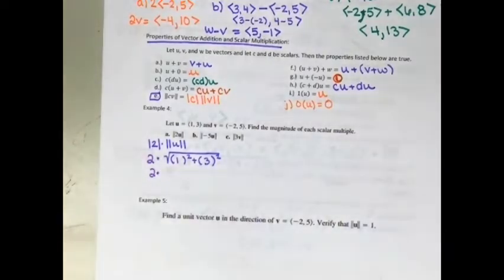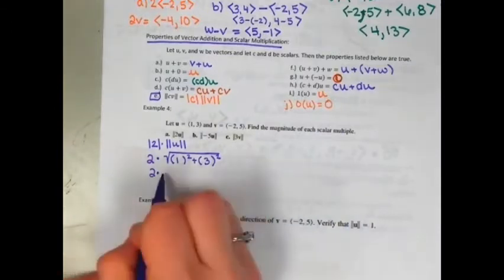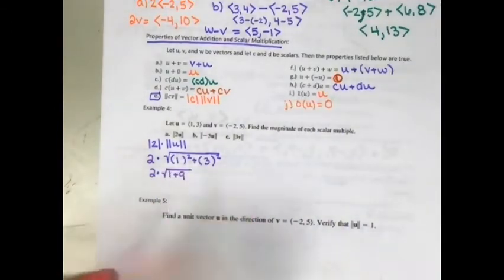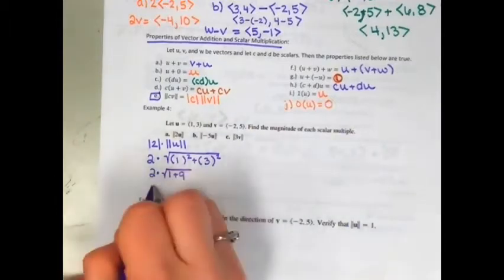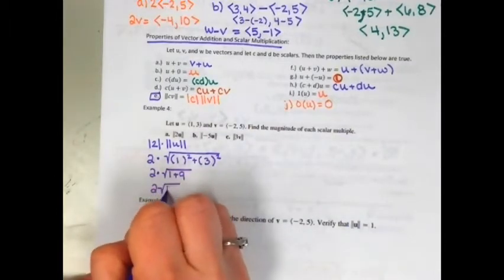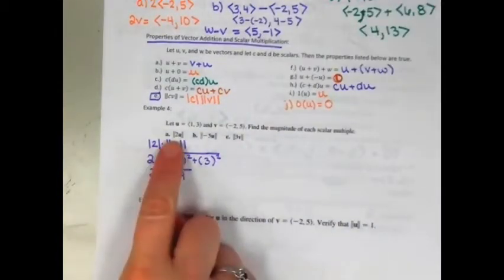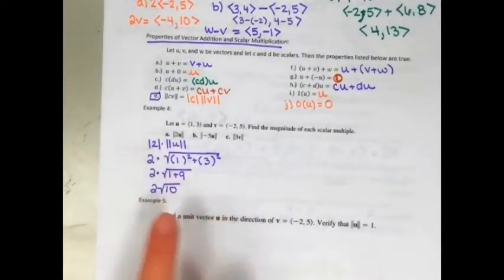What's 1 squared? 1. What's 3 squared? 9. 1 plus 9 is 10. Can I take the square root of 10 or simplify the square root of 10? No. So the magnitude of 2u is just 2 radical 10.